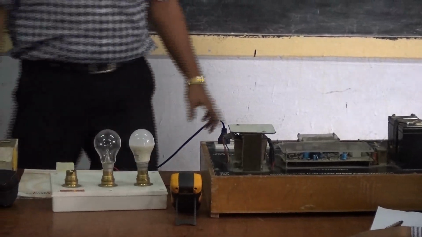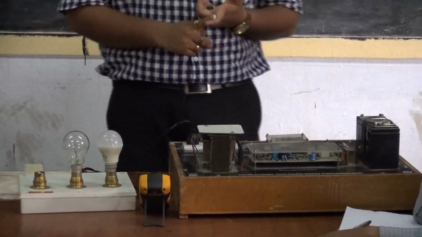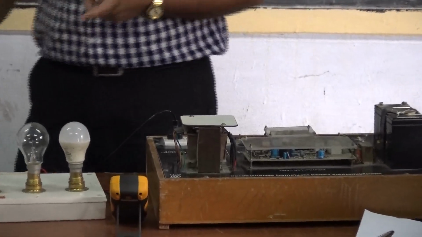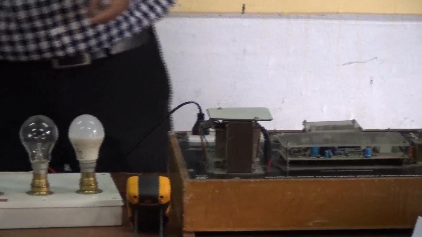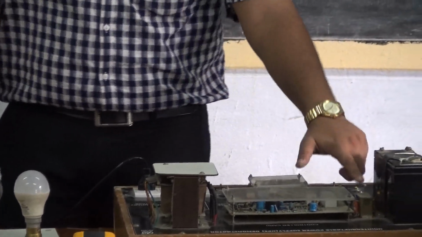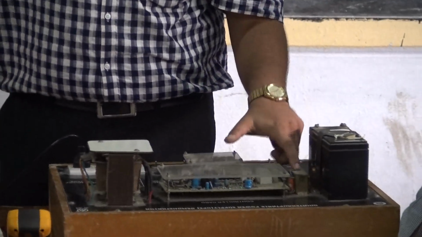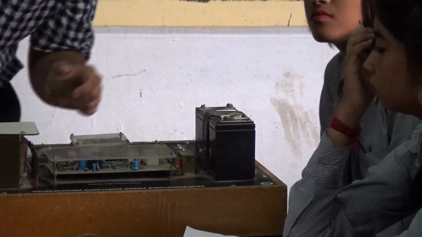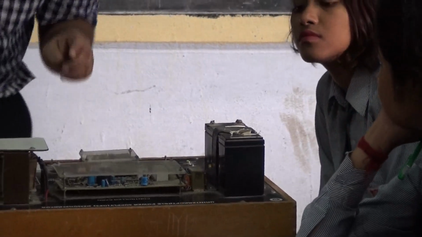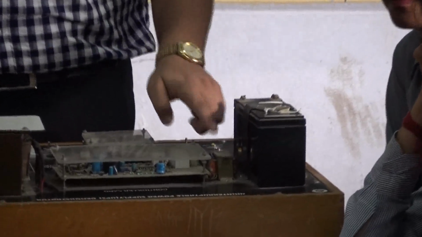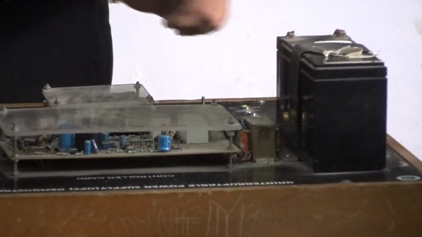So first of all, what is there? Rectifier and charger circuit. To rectify, we have to step down the AC signal. Actually, here the voltage available is 220 volt, so we have to step down first. To step down, we use the step down transformer. Here the step down transformer we are using is 12-0-12. That means 12 volt AC is available at the secondary of this transformer.